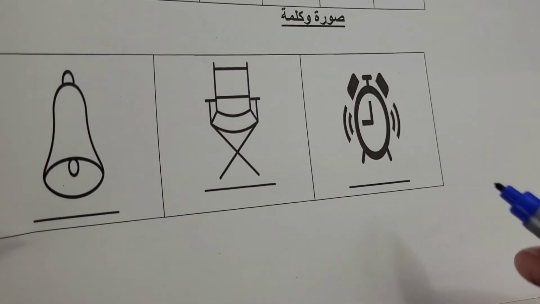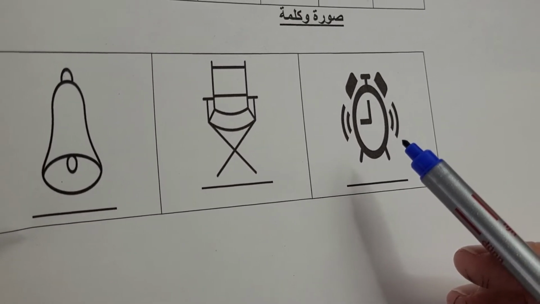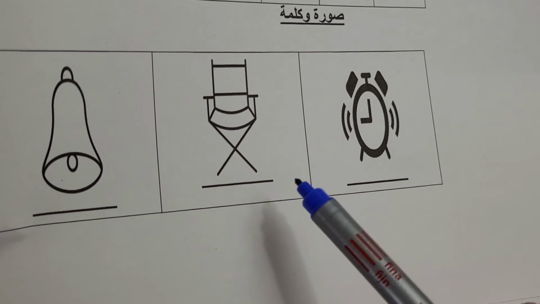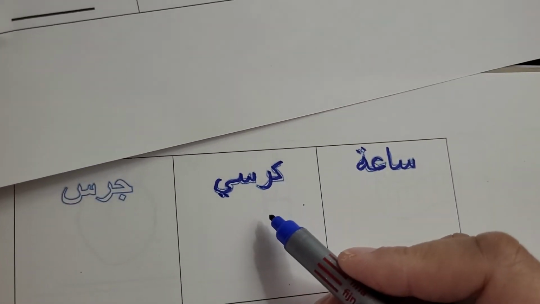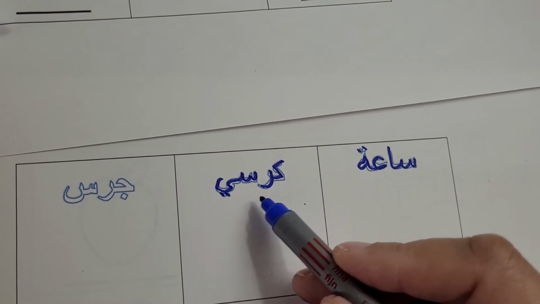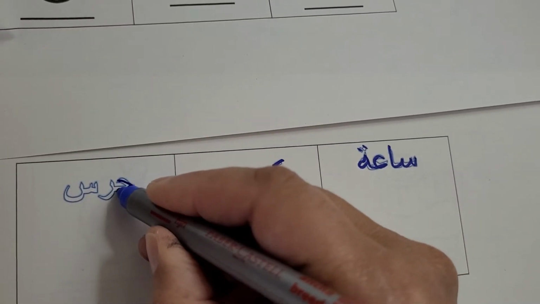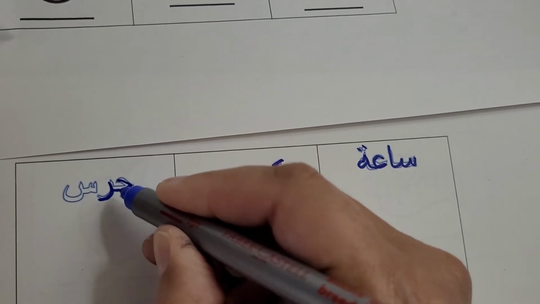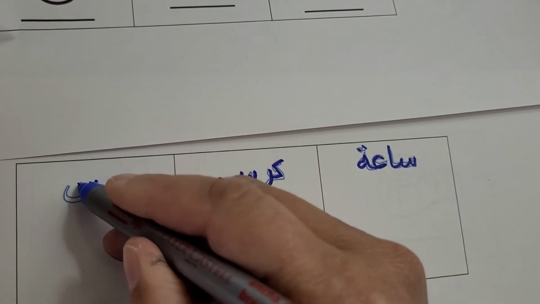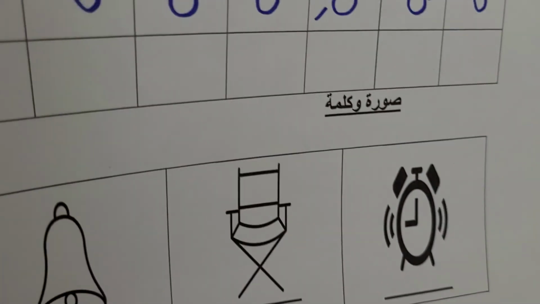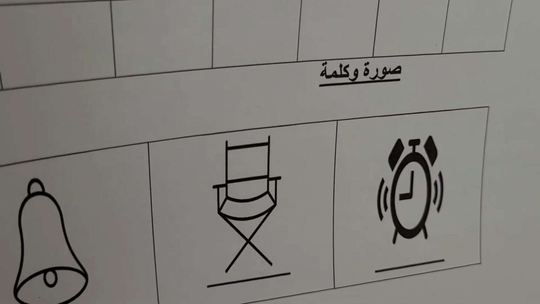So ساعة and كرسي and جرس. Now كرسي, you have the seen in the middle. Now جرس in the end. جرس. Bell. You ring the bell. ساعة, كرسي, جرس. And this is the picture of ساعة, كرسي, جرس.